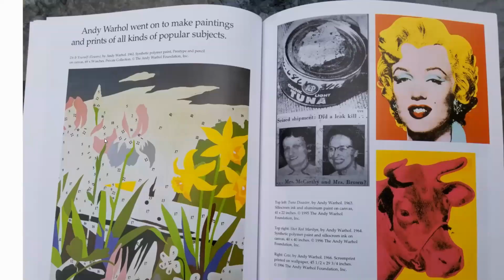Andy Warhol went on to make paintings and prints of all kinds of popular subjects. So he made this painting of a Color Your Own, right? He made a painting of Marilyn Monroe, which was a famous actress. He did a cow. He did copies of newspaper articles, a can of tuna, right here.